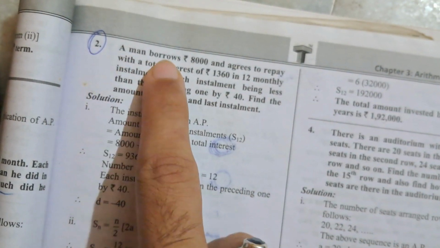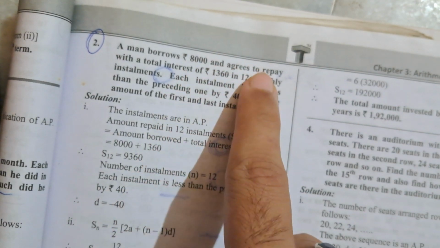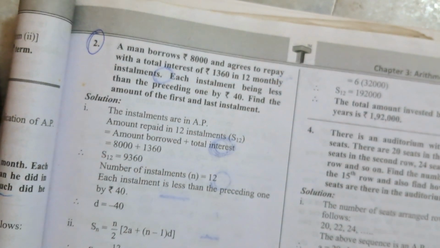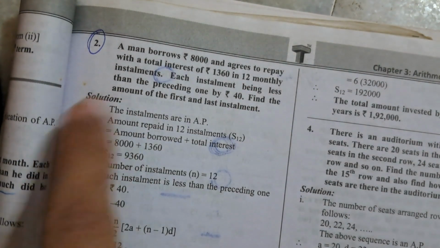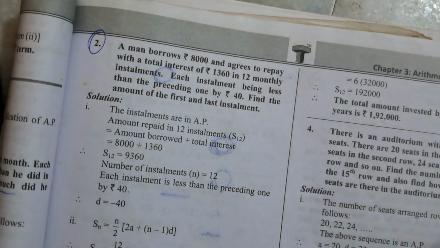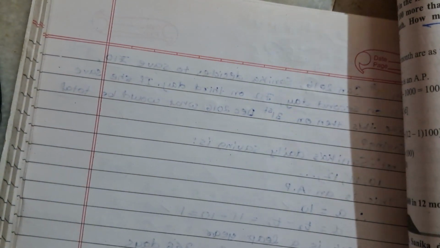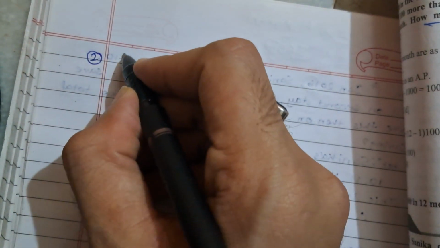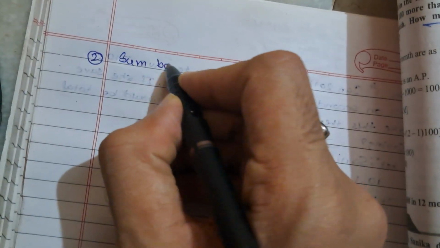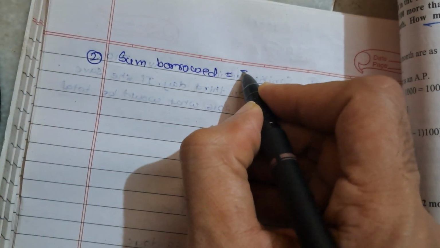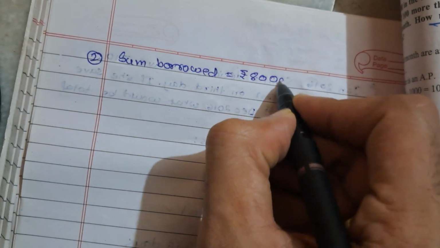The next sum says a man borrows 8,000 rupees and agrees to repay with a total interest of 1,360 in 12 monthly installments. Okay, so let's break this down into small pieces. So it says a man borrows 8,000 rupees, right? So let me write my answer like this. Let me number the question as number 2, and let me say sum borrowed. How much amount is he borrowing? He is borrowing rupees 8,000.